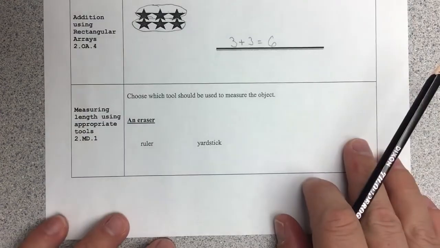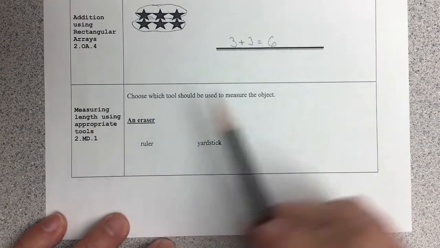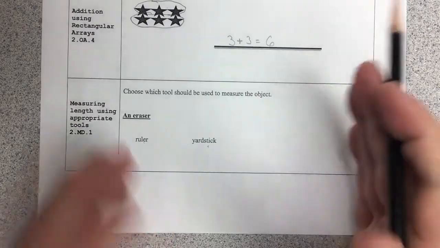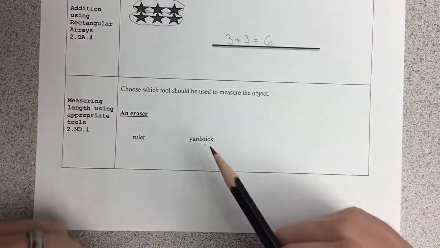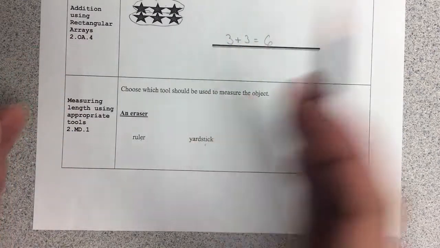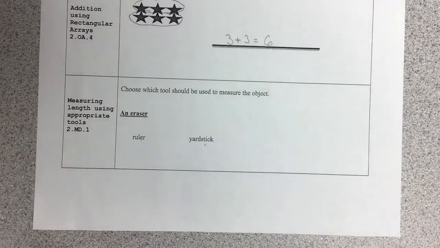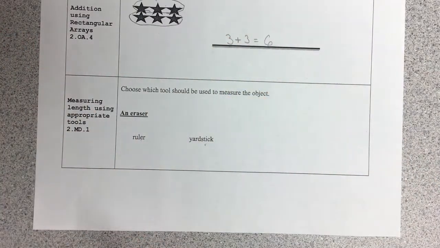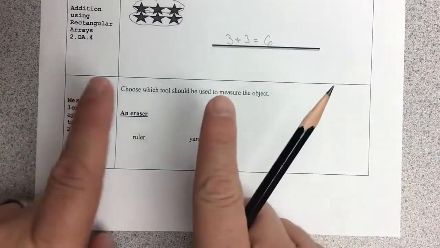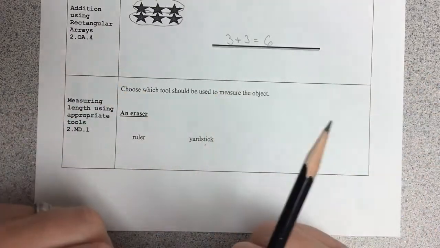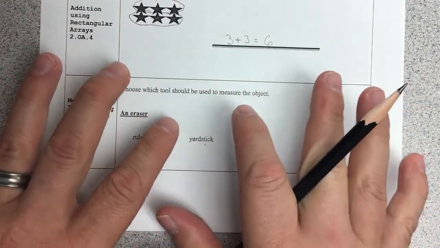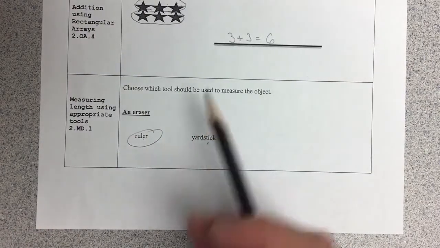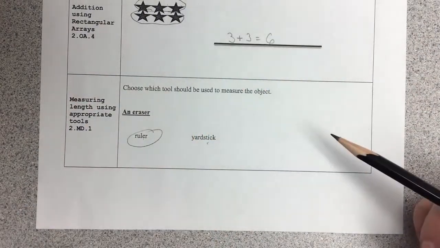Okay? So now, measuring length using appropriate tools. So we have these tools. We have a ruler and we have a yardstick. Okay? Now I know a ruler is about 12 inches long, and I know a yardstick is 3 of those rulers long. So a ruler I'm going to use for the smaller objects, a yardstick for much larger objects there. So I have an eraser. So I have like a pink eraser that we would use in school. So obviously that is a smaller object, so we would use a ruler. Would be the easiest tool to measure. We could measure it using a yardstick, but it would make it more difficult because that yardstick is pretty long.